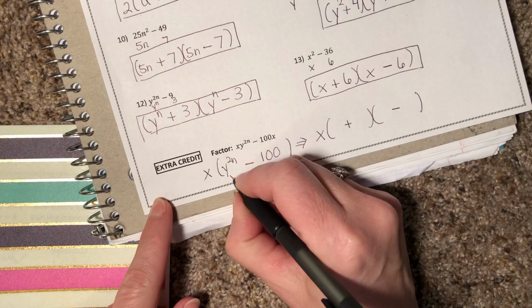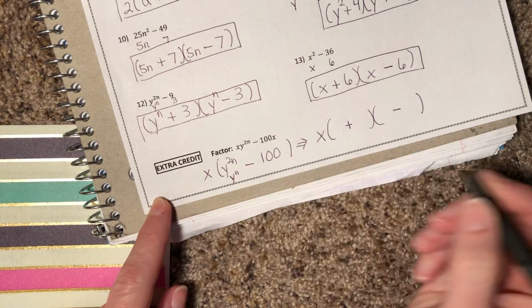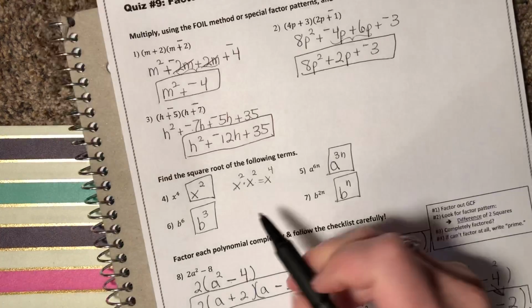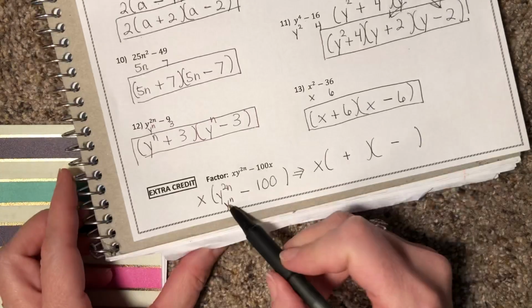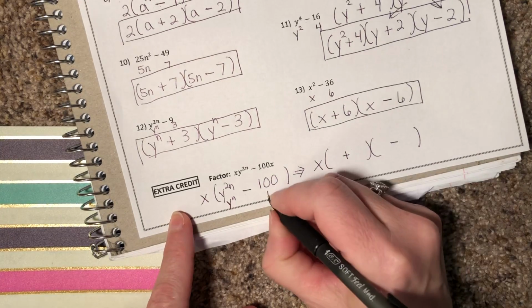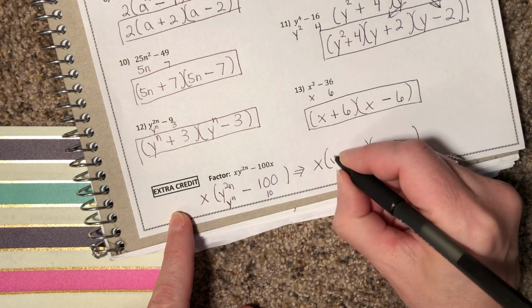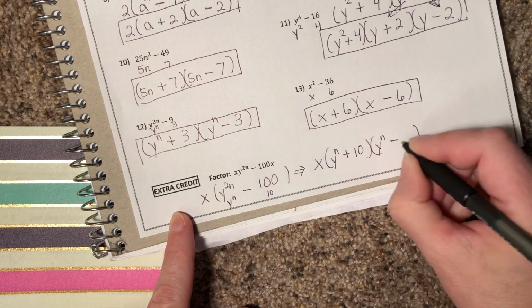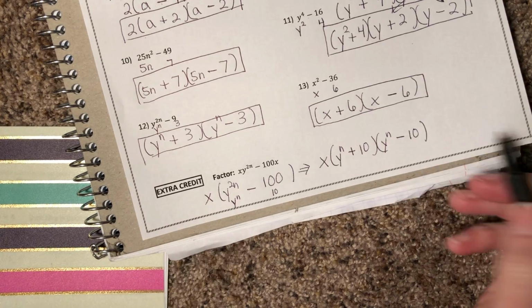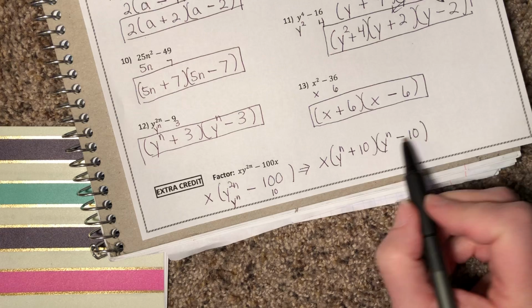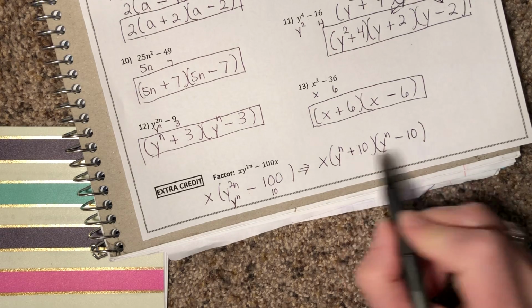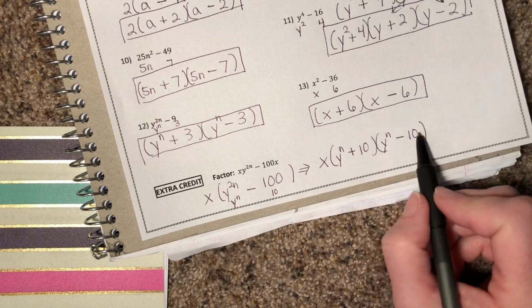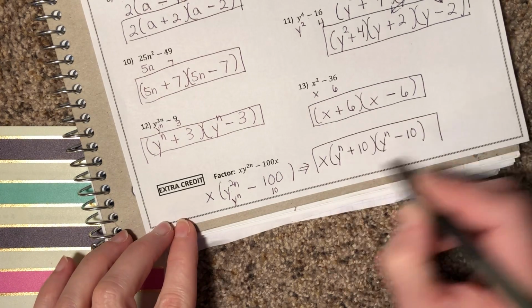Now the square roots, y to the n. This is why I had you do this up here so that you would know how to find the square roots. 10. Y to the n plus 10, y to the n minus 10. Now I can't break that down farther. That's a plus, so I'm not even worried about it. These are not squares, so that doesn't break. That is the answer.